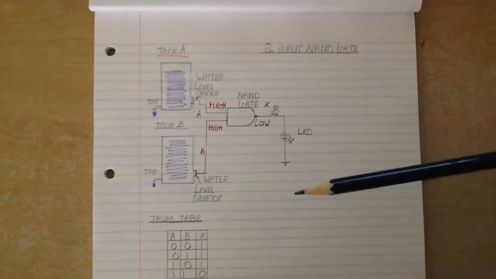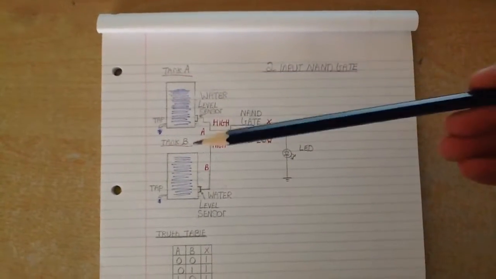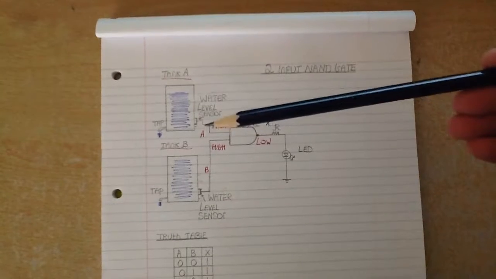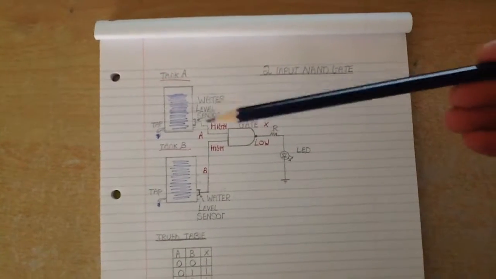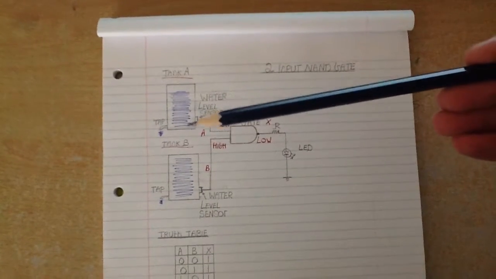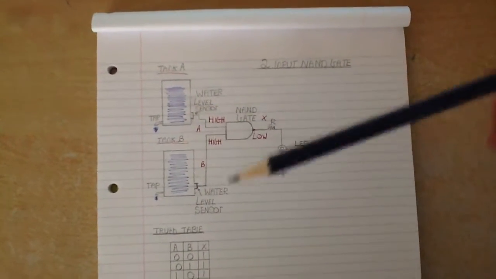Okay, so this is a little bit of theory. If we have two tanks of water, tank A and tank B, and we hook some water level sensors up to them, we'll be able to tell when the water drops to a certain point, which will tell us that we need to refill our tanks.